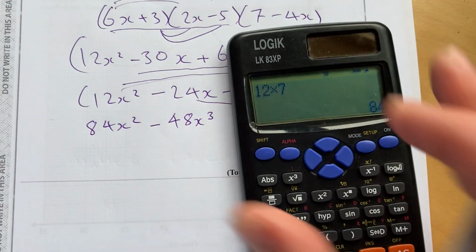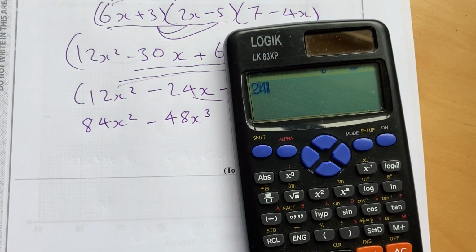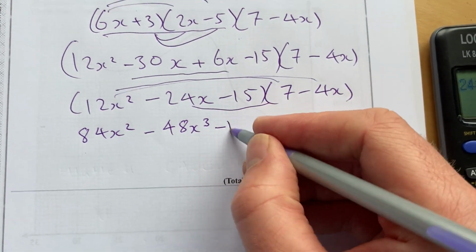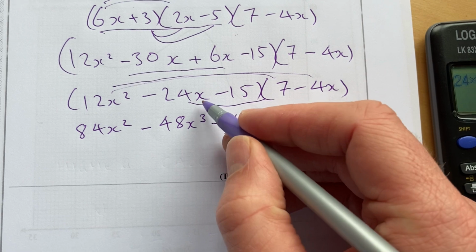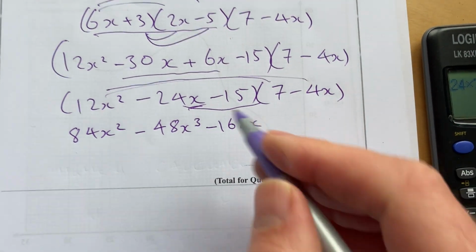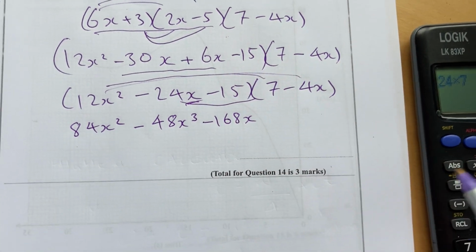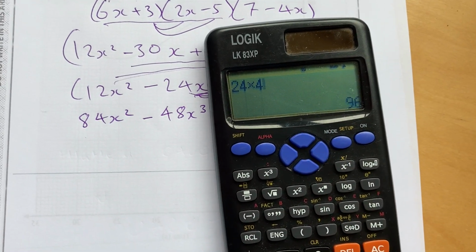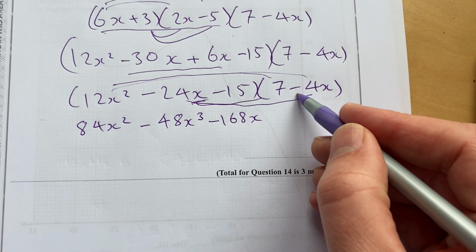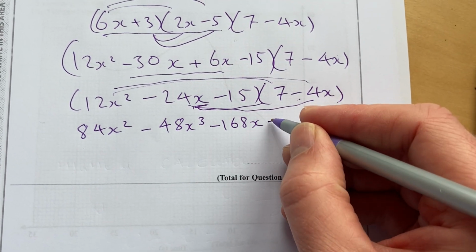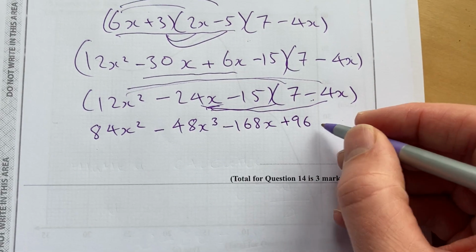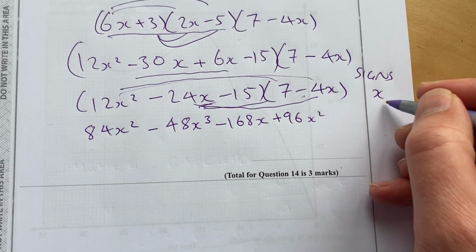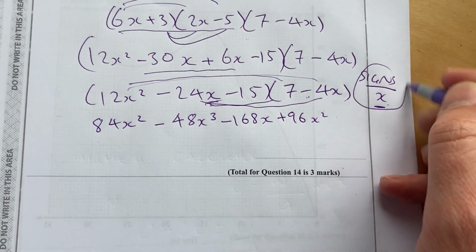24 times 7, not something I know. So 24 times 7. Watch your signs here. It's 168, but it's minus 168x. And watch the values of the powers, values of the algebra. So lots to watch here. 24 times 4 is 96, but again, check the signs. Minus times minus is positive. Plus 96. So there are 2 things to really watch out for, the signs and the x terms.